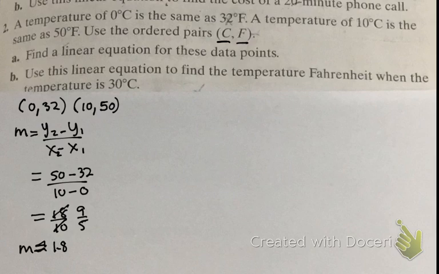So m is about 1.8, and I'm going to use the point 0, 32.